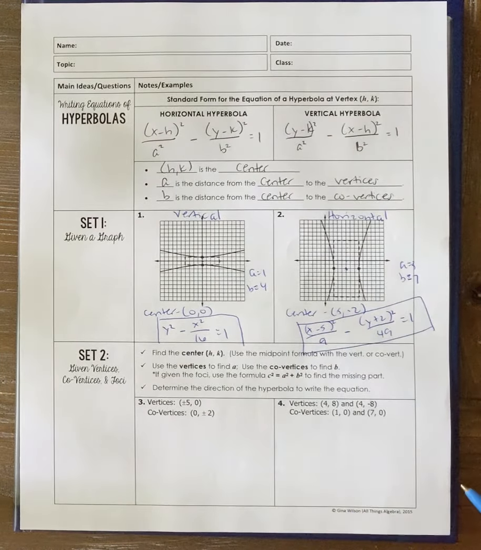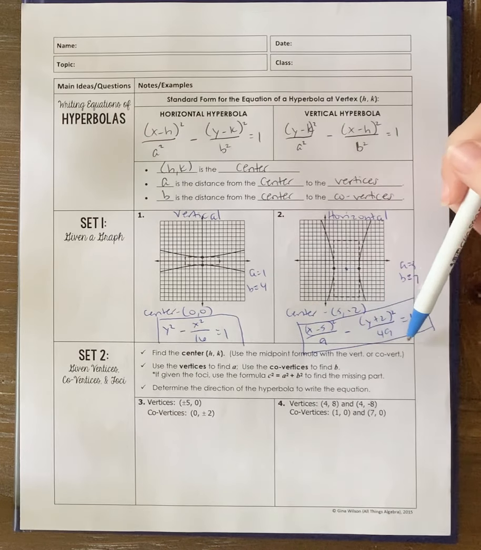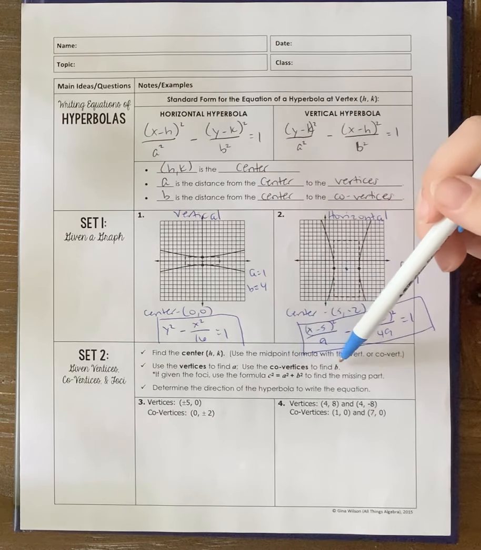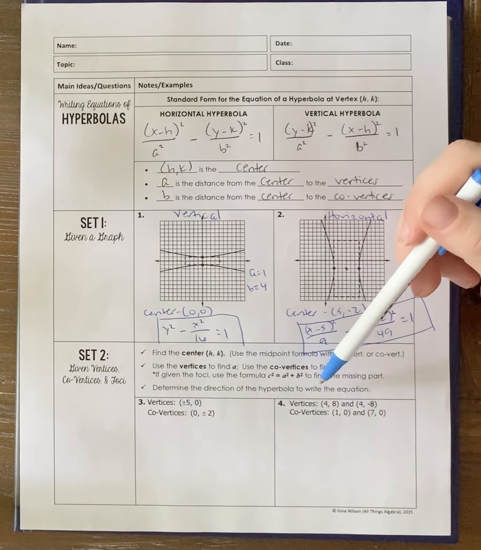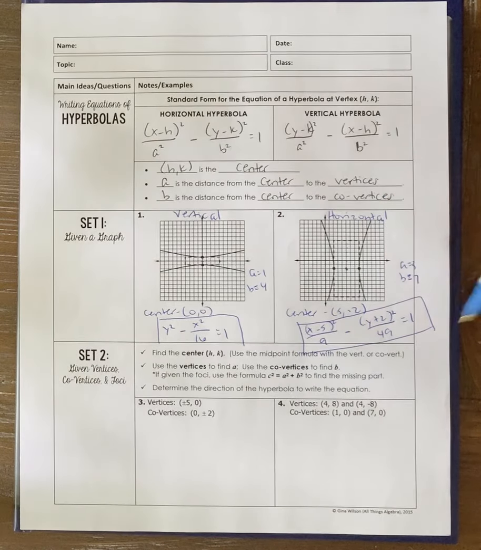Okay. This next part is when you're given vertices, covertices, and foci. So it says find the center (h, k), use the midpoint formula with the vertices or covertices. Then use the vertices to find A. Use the covertices to find B. If given the foci, use the formula C squared equals A squared plus B squared to find the missing part. Determine the direction of the hyperbola to write the equation.